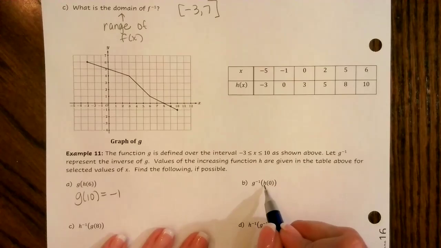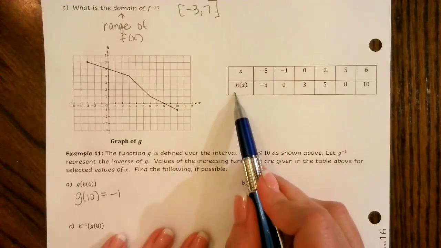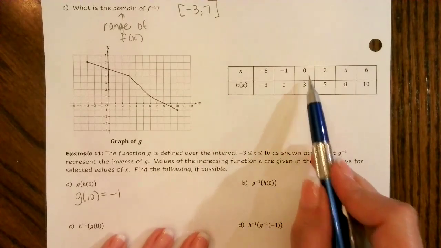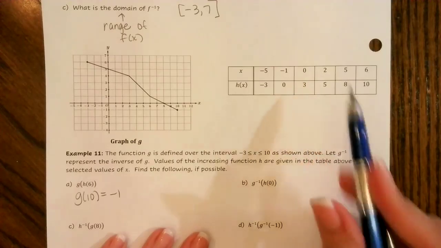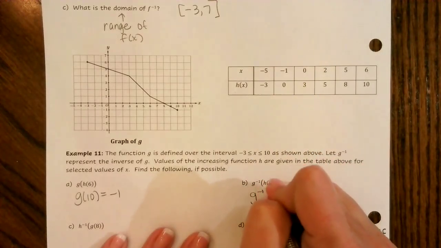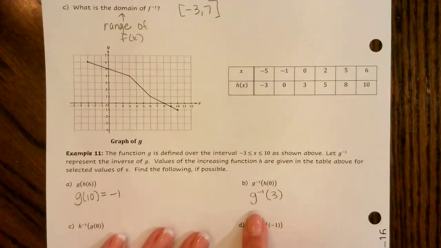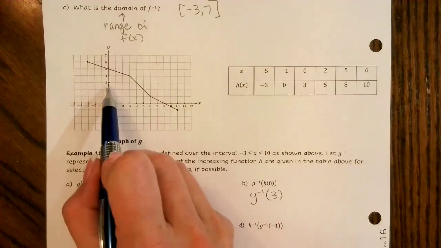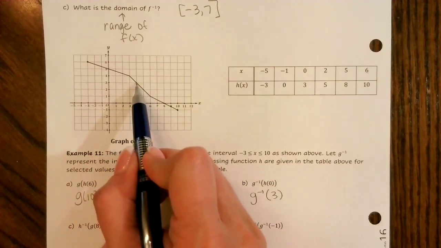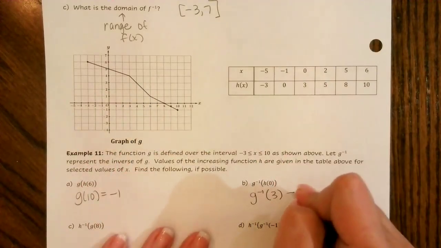So we're going to start from the inside, h of 0. That's the regular graph, so I'm going to go to 0. My h of x has a value of 3. And so now we are looking for g's inverse at 3. That means that this is the y value of the g graph. So I'm going to go to 3 on the y value, and that is 4.